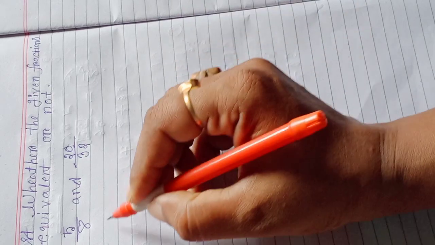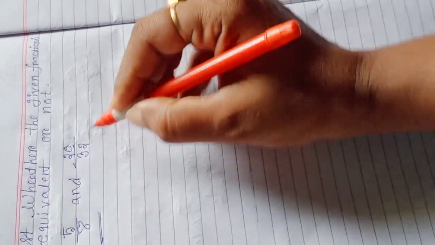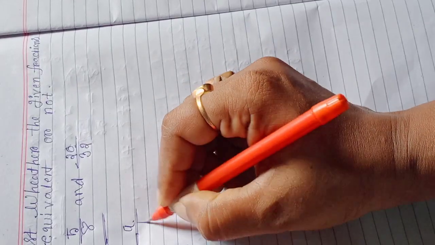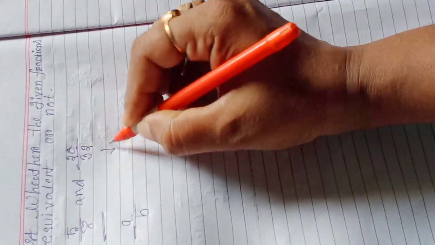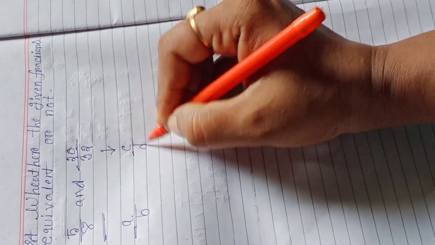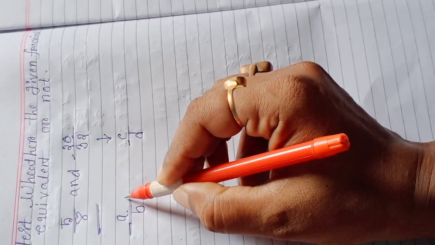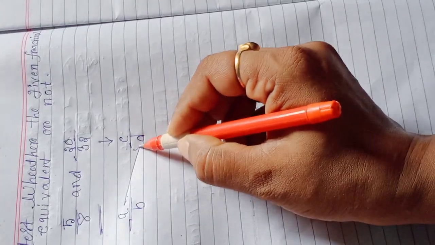Let us assume these fractions as a by b and c by d. If we cross multiply, then what will we get? You have to diagonally multiply.